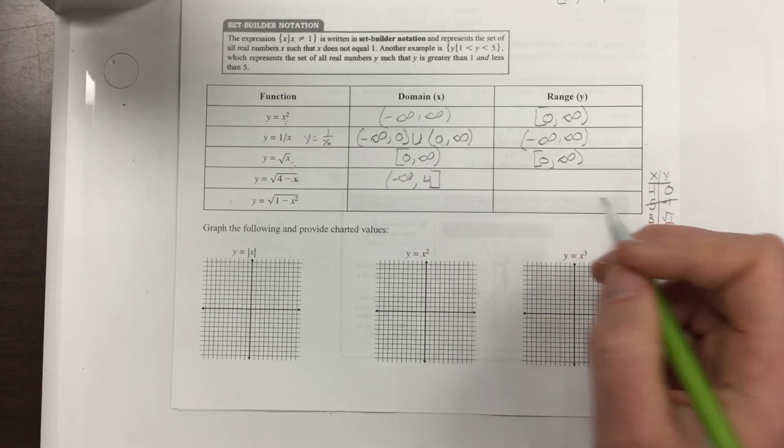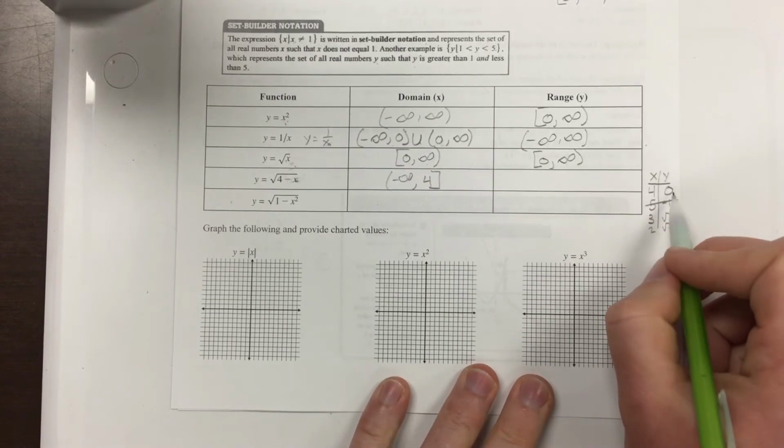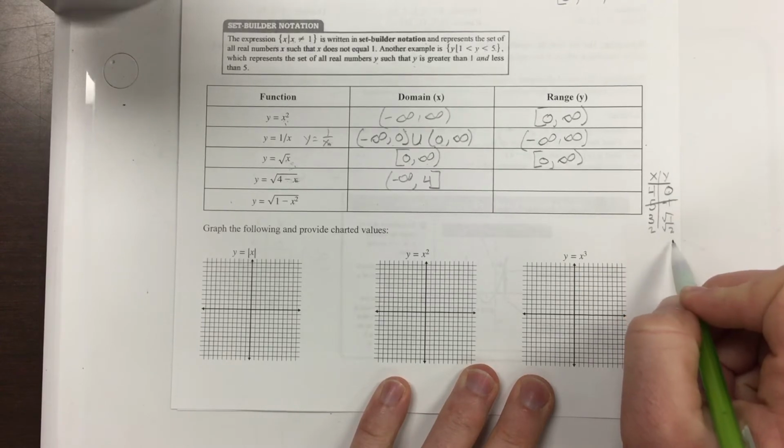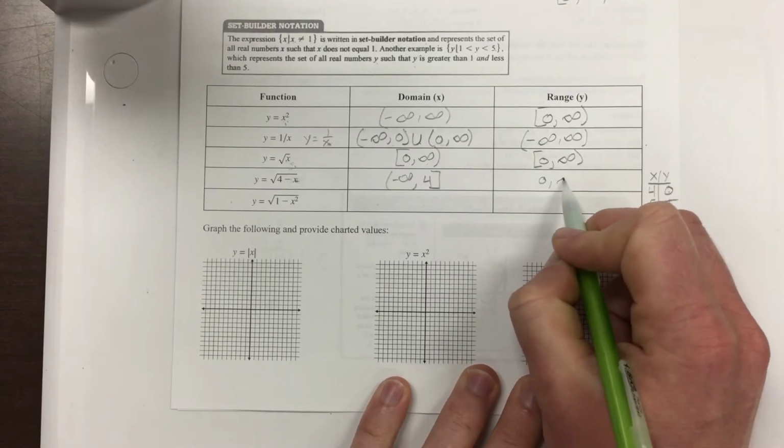What are the possible values that I can get? Well, you can see 0 is the smallest number, and then you can see these are just going up. So it's still 0 to infinity.